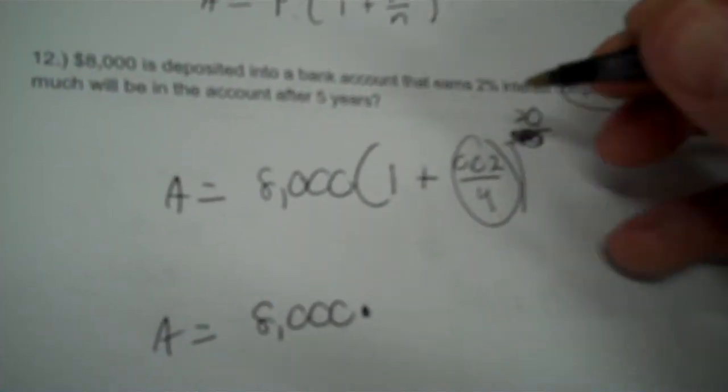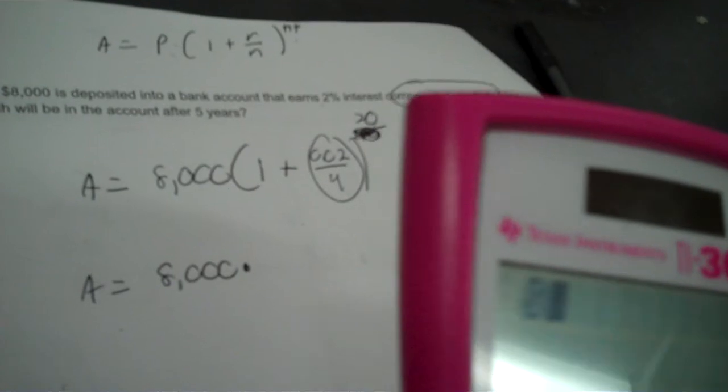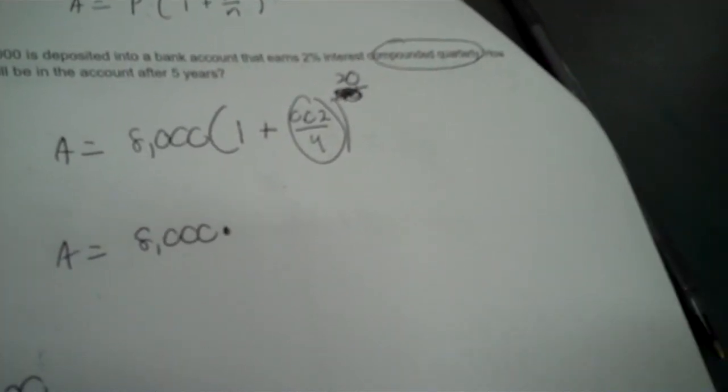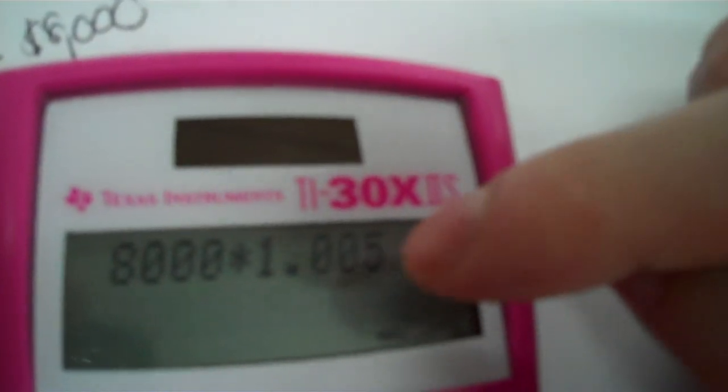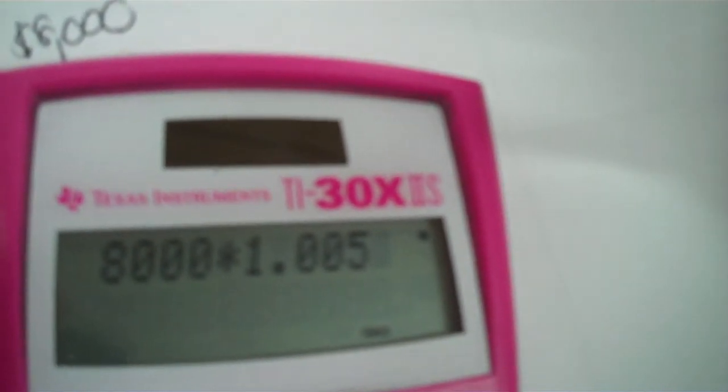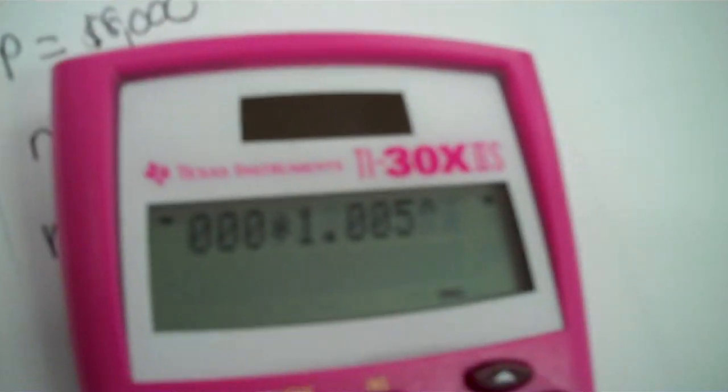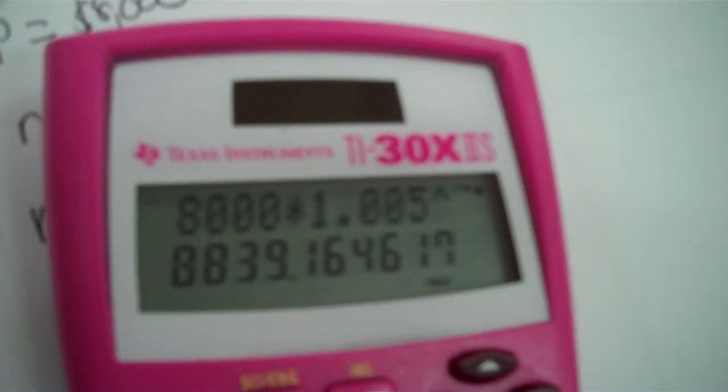Okay, then I go from here, 8,000 times, let's get rid of that parentheses. First you divide, then you add 1. 1.005. Okay, then you just plug it in. 8,000 times 1.005. So that's a smaller growth factor than what you'd have if it was just 2%, but the power is much higher, so it's like it cancels it out. Okay, so $8,839.